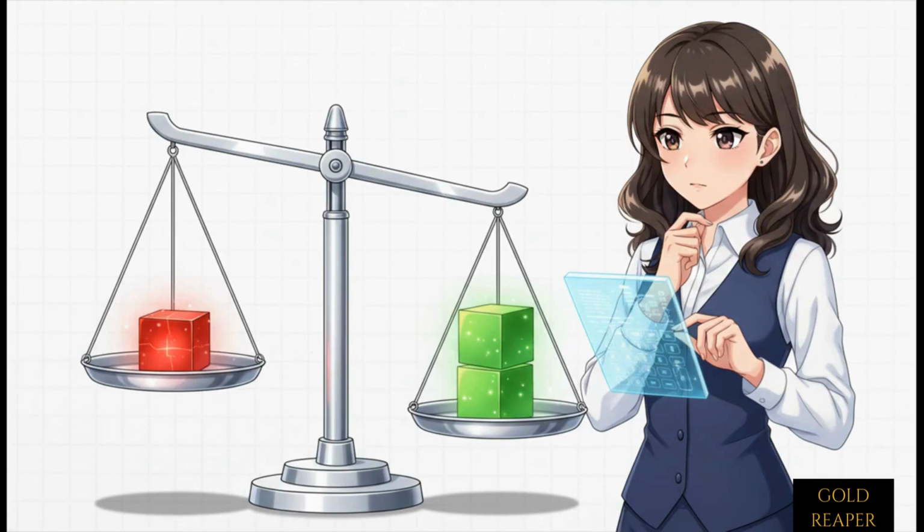And this might just be the most important rule of them all. Before you even think about hitting that buy button, you have to do the math. Is the amount you could potentially win at least twice as big as the amount you're risking? If it's not, you walk away. No exceptions. This kind of discipline is what separates the pros from everyone else.